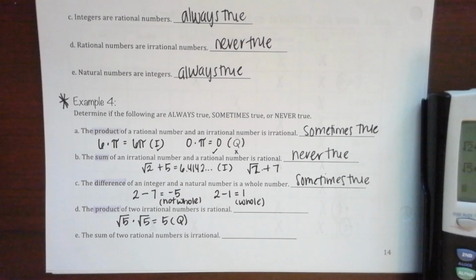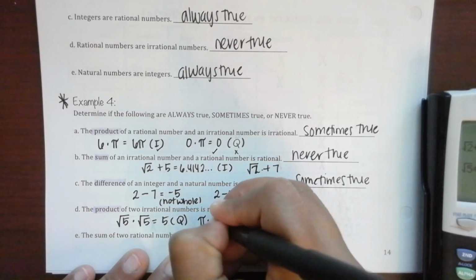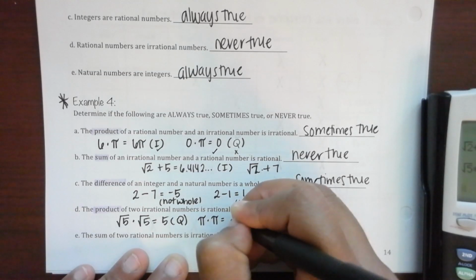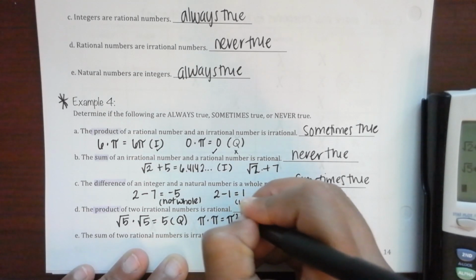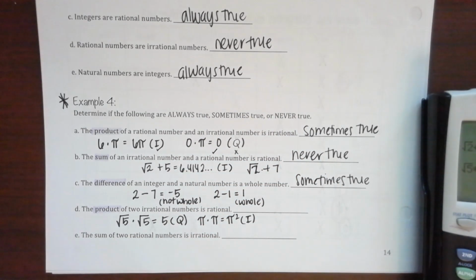Is that rational? But is there an example I can use where it's going to give me an irrational one? Pi times all. Pi? That's going to be irrational automatically, right? So is that sometimes, always, or never? Sometimes. Pi times pi will always be, because it's going to just be pi squared, which is irrational. So this is sometimes.